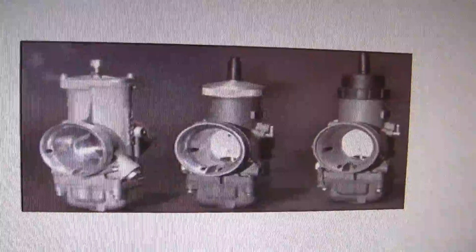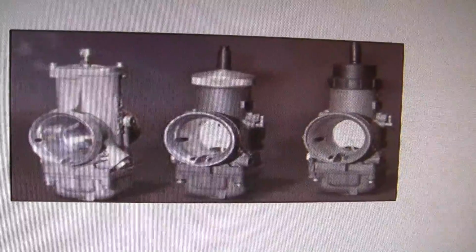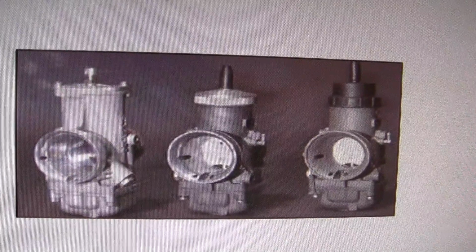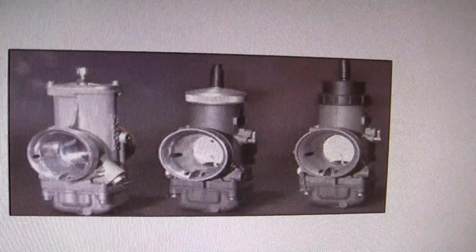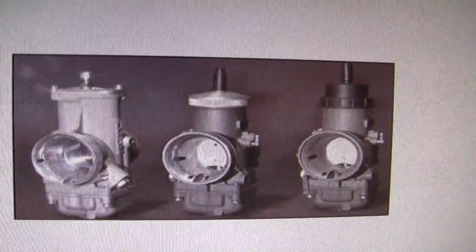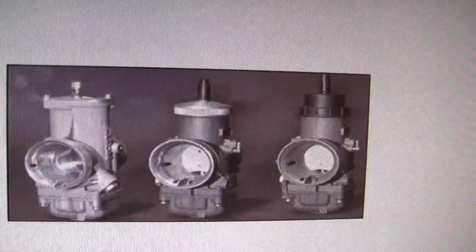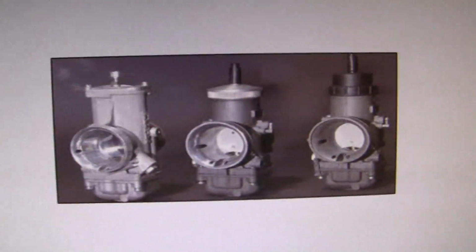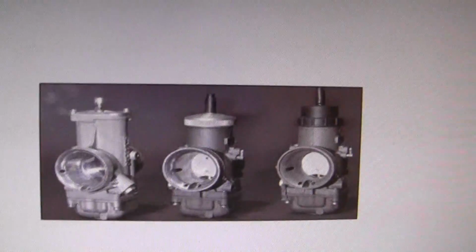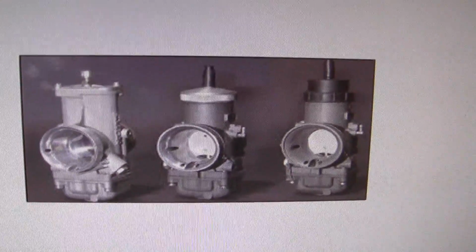You may be using different types of fuel. You may be using low lead 100 octane. You may be using race fuel 110. You may be using oxygenated fuel 115, or you may be using nitromethane, which you're totally crazy, but it could be done. All these fuels and all these changes affect fuel ratio.